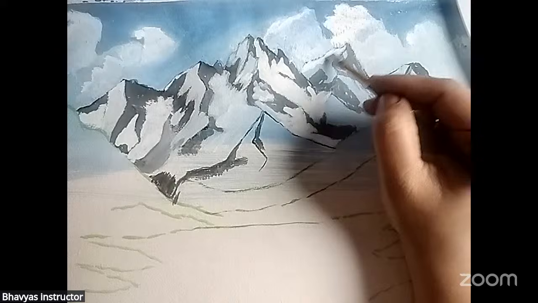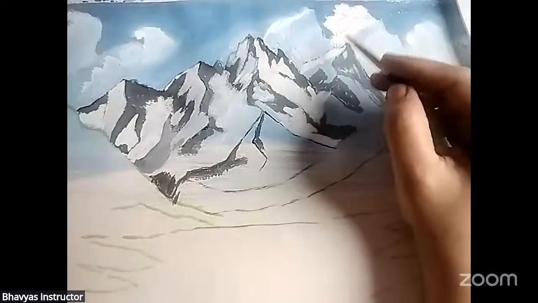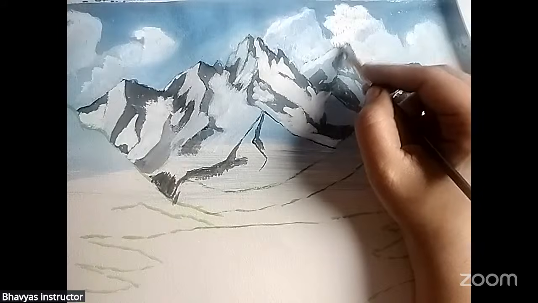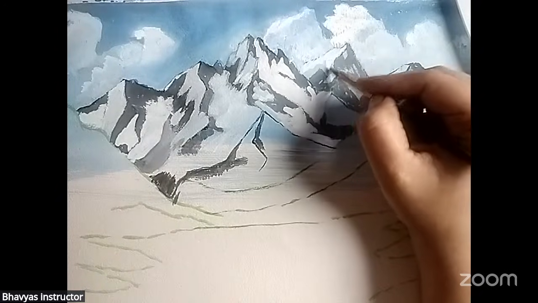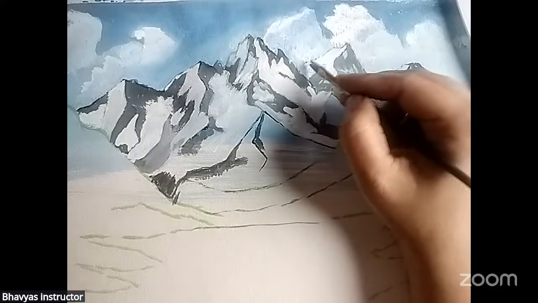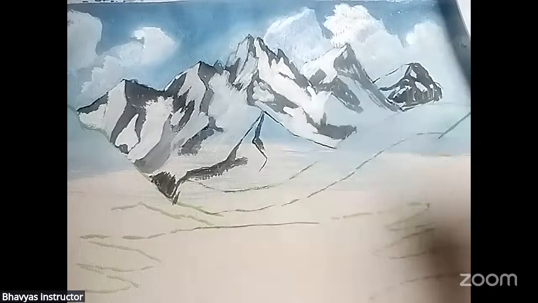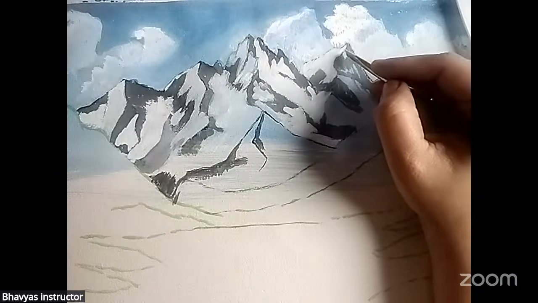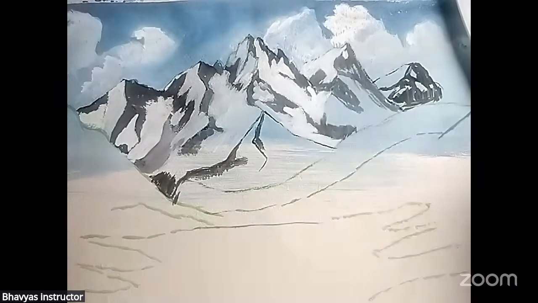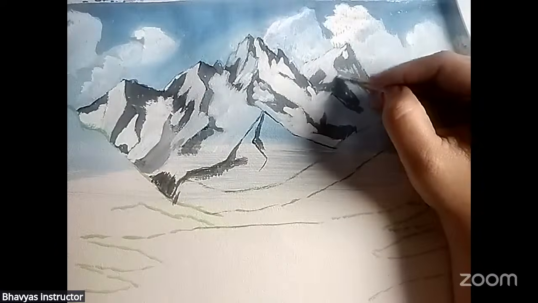After seeing this reference image, we can observe the perspective. What perspective? One point perspective we can see. We have only one eye point in the perspective. Eye point, viewpoint, anything we can call. So which perspective will we get? We'll get one point perspective. Understood?